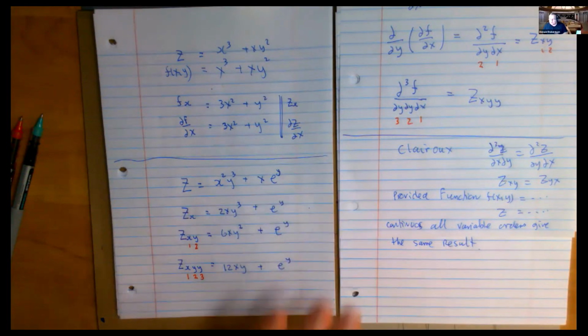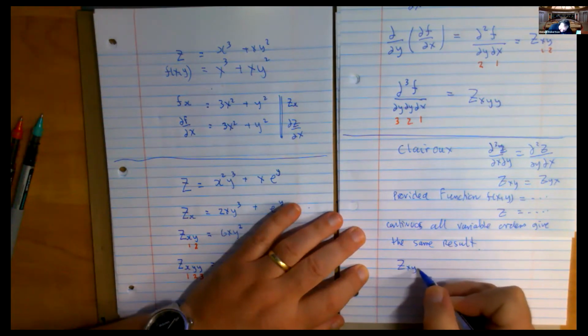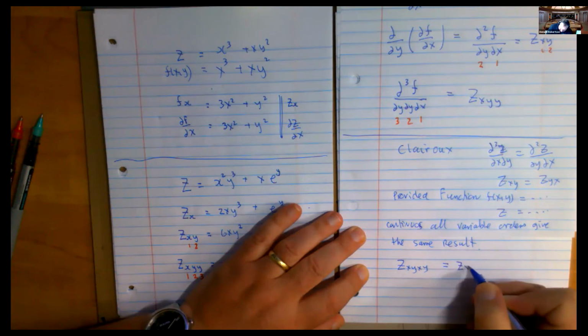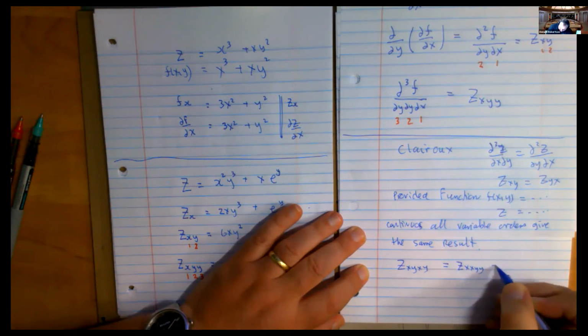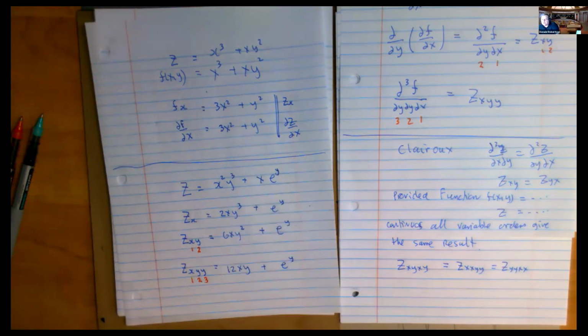Let's put that in English. Suppose I'm going to do a fourth partial derivative. If the function, z equals, is a continuous function, right? If you did a picture and it's a nice flowing hill, he is saying the following: zxyxy is the same answer as zxxyy, is the same answer as zyyxx. It doesn't matter what order you do them, the answer ends up being the same.